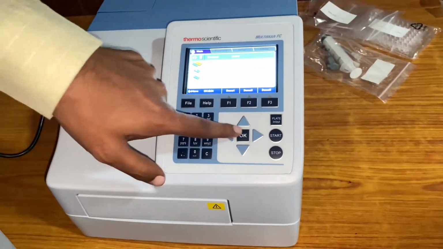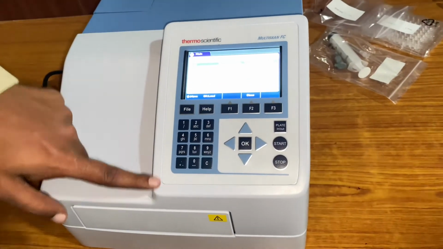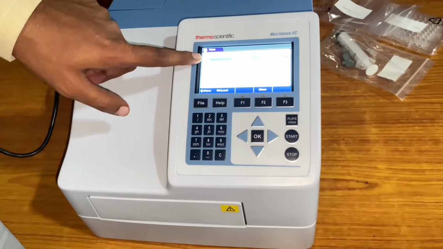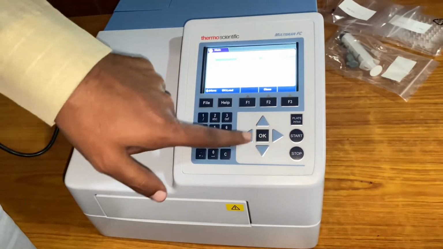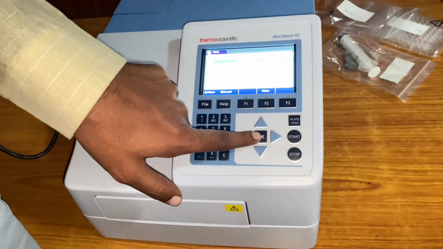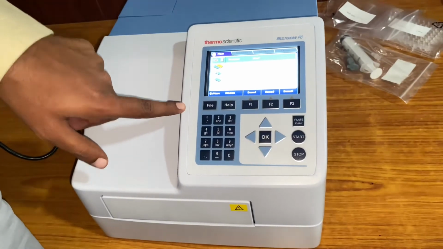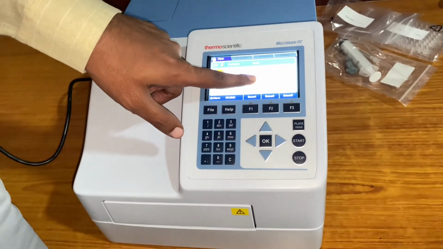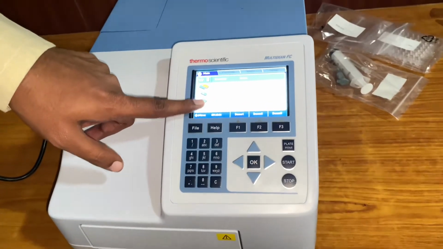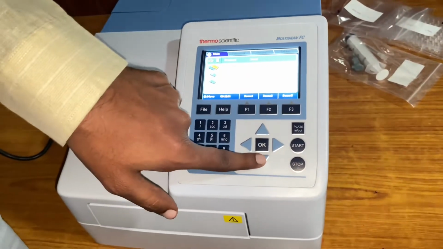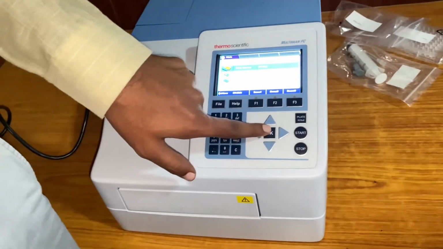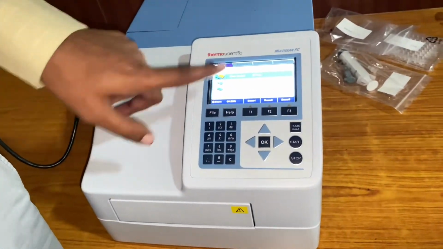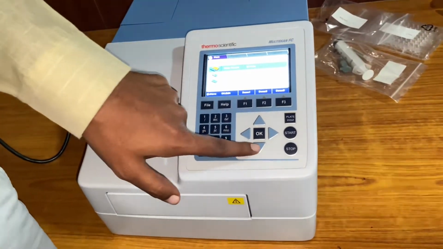In protocol, if you say OK, there are certain demos, demo 1, demo 2 like that. Maybe I will just say demo 1, OK. So in demo 1, what is there? It is 96 well, measurement 405 nanometers reading, shaking is no. If you want to do any changes, you can just select here. It is a 96 well plate, there is no change in this.